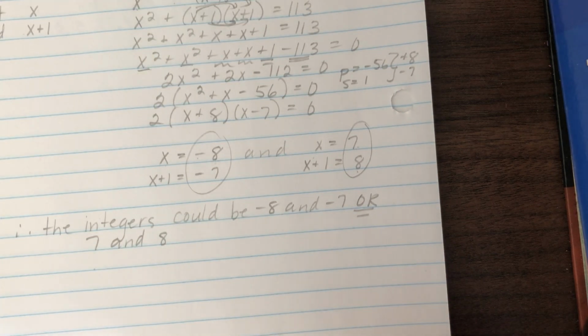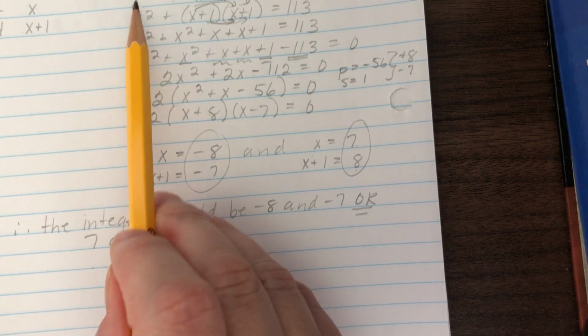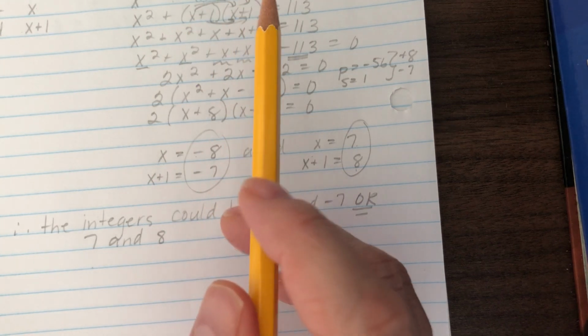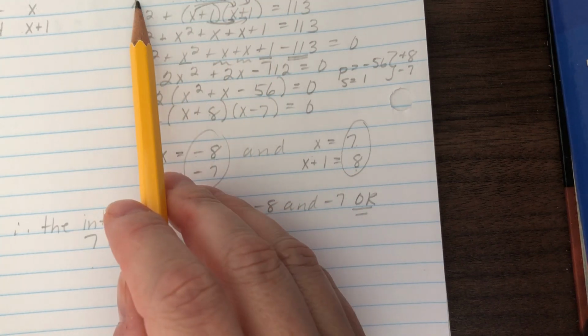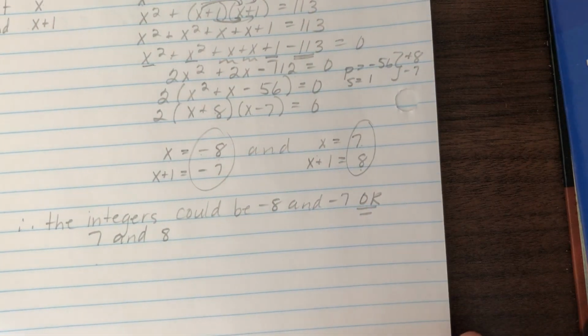Okay. So for example, if I take negative 8 here and I square it, I get 64. And if I take negative 7 and square it, I would get 49. And if I combine 64 and 49, I get 113. The same thing happens when I use the positive values.